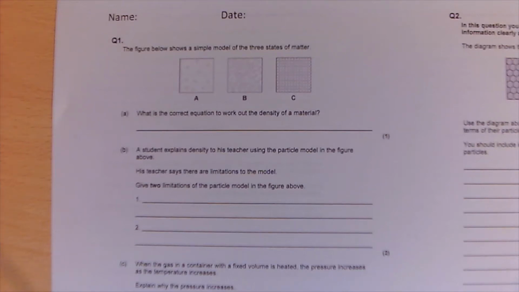Okay, hello everybody. We are looking here at the higher questions on topic P6, looking at particle diagrams, changes of states, specific latent heat, that sort of stuff. And so we're starting off with question 1, which is about one of the subjects that I didn't list here, which is all about density.